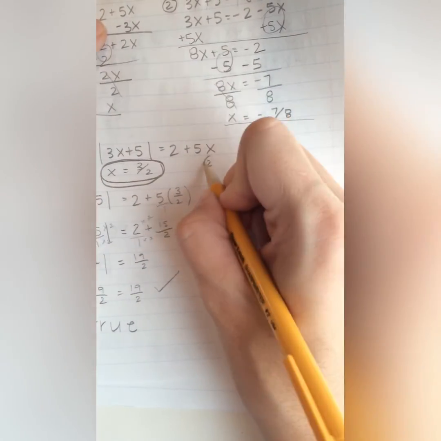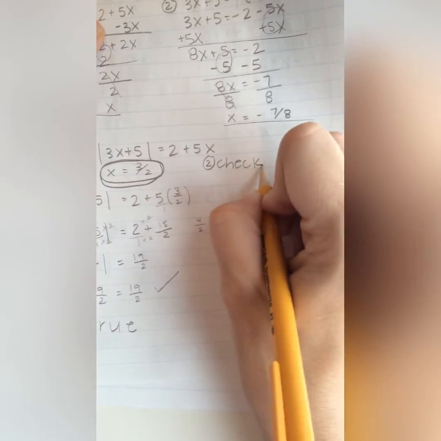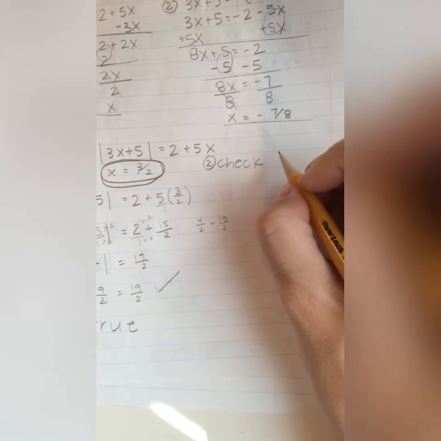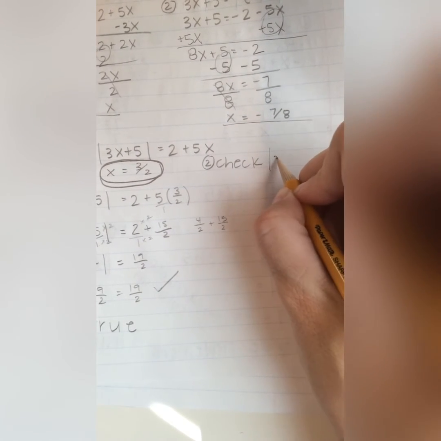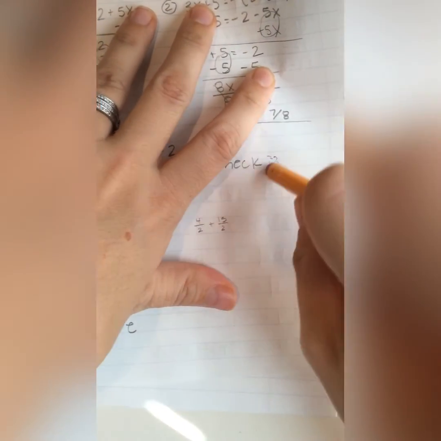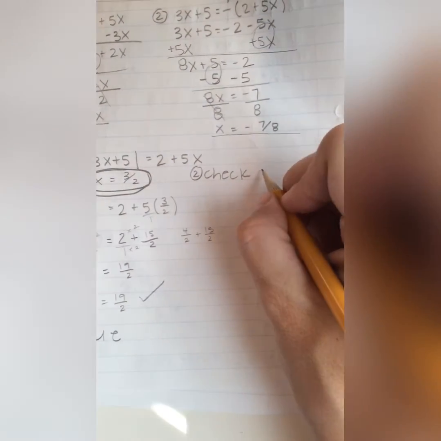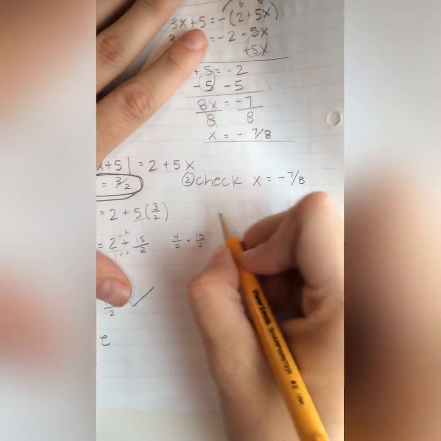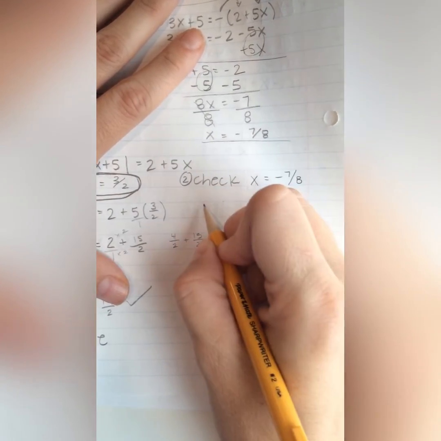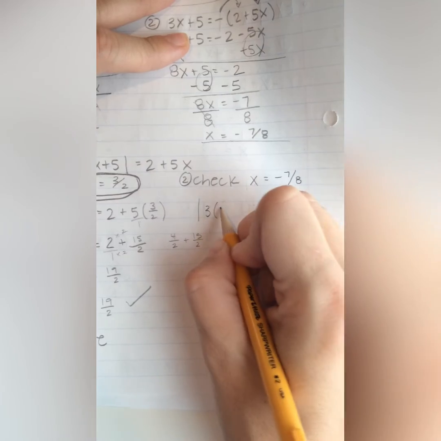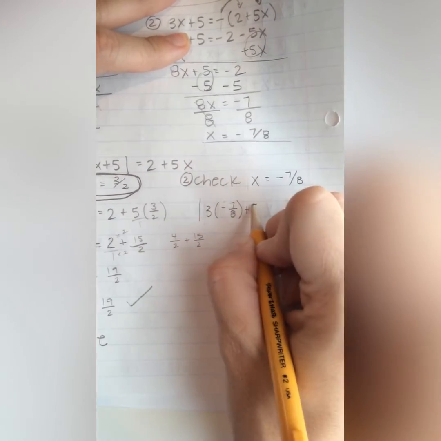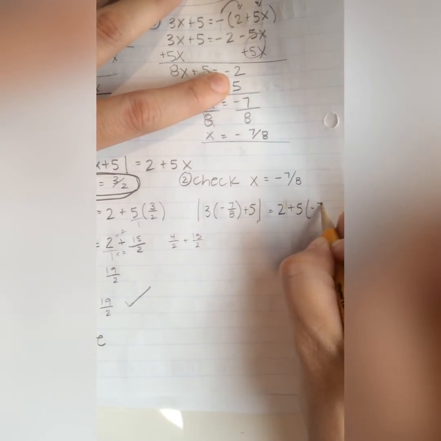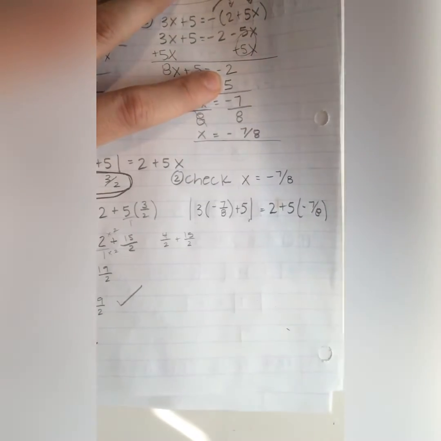Now we need to check our second possible solution, which was a negative 7/8. Okay, so we're going to check x equals negative 7/8. All right, so the absolute value of 3 times negative 7/8 plus 5 equals 2 plus 5 times negative 7/8. Okay?